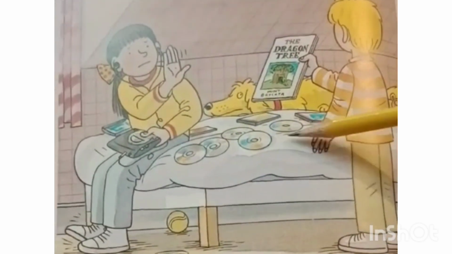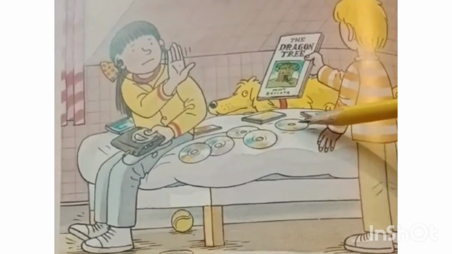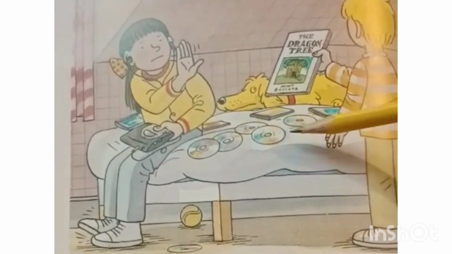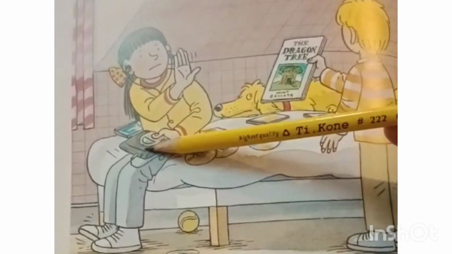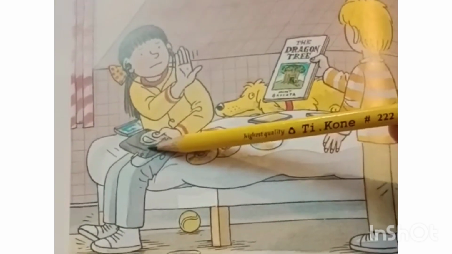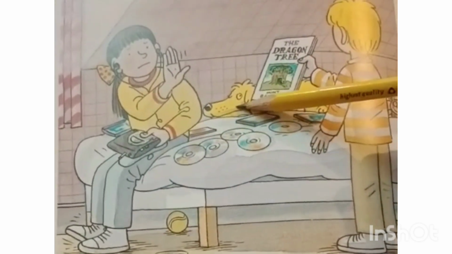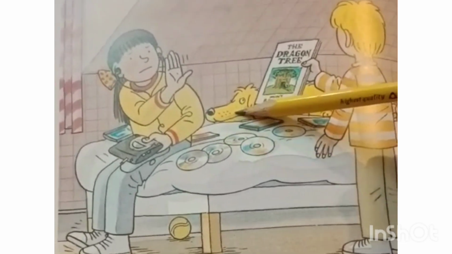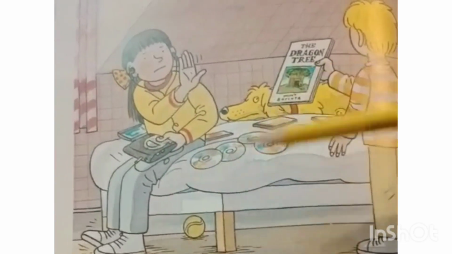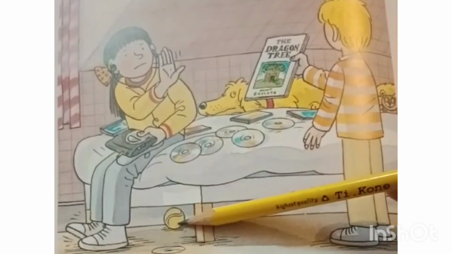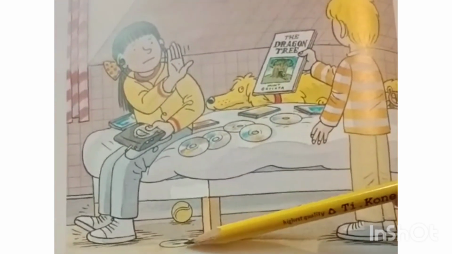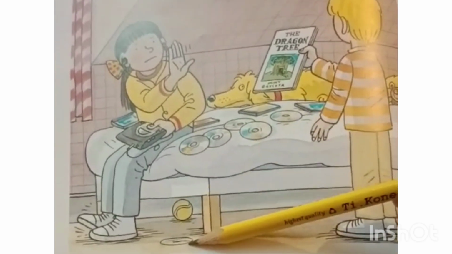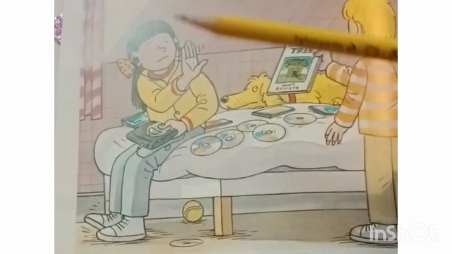Look, can you see the CDs? How many CDs can you see in this picture? 1, 2, 3, 4, 5. We use these CDs to play the music and to play games. Who is lying on the bed? It is Floppy. Floppy is yellow in color. And what is under the bed? The ball is under the bed. And you can see one more CD here. So now we have 6 CDs all in all.